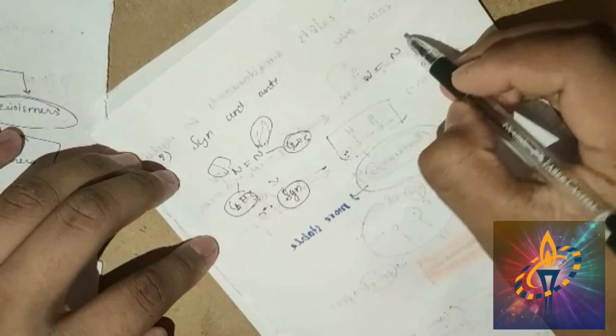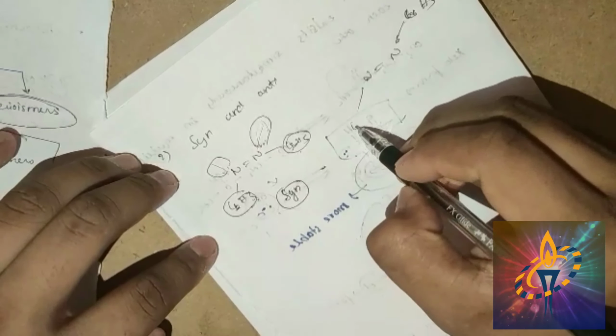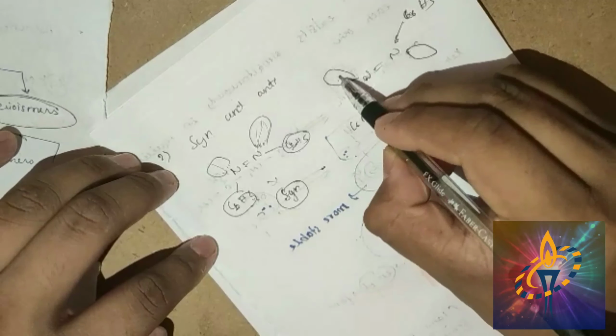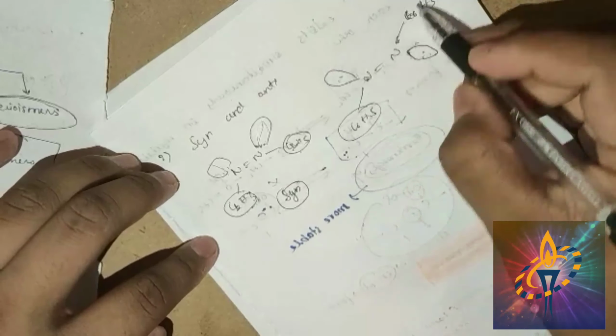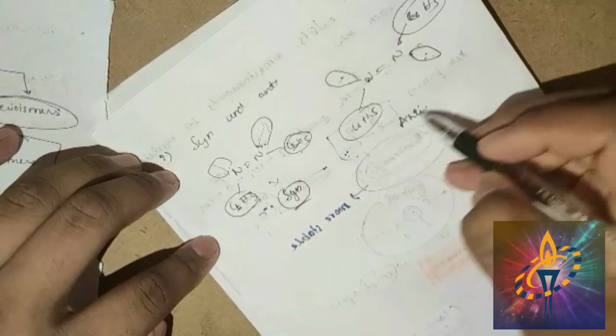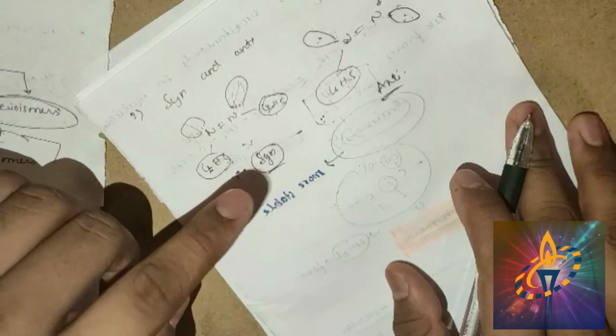Here C6H5, this is phenyl group, C6H5. Here we have this lone pair, here we have this lone pair, but here it is on the opposite side. So it is anti. Okay, this is called syn and anti.